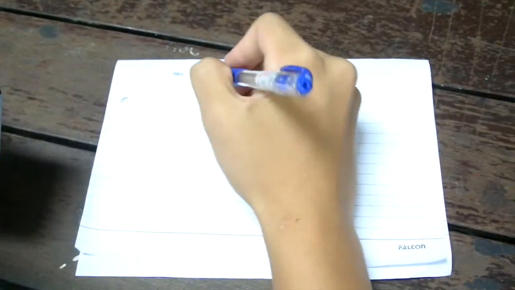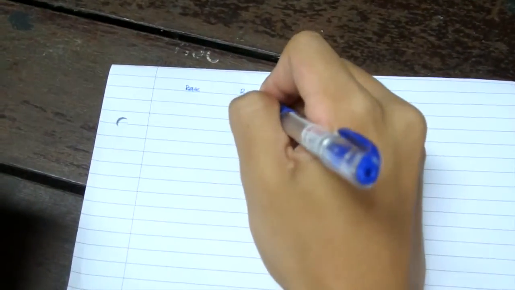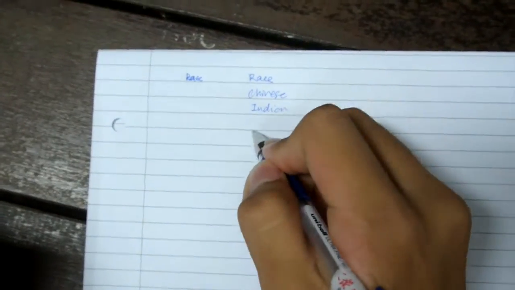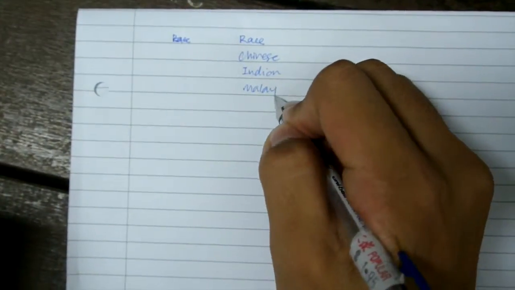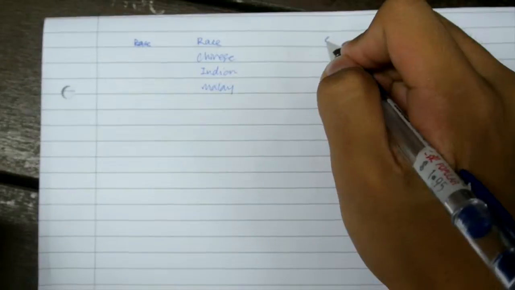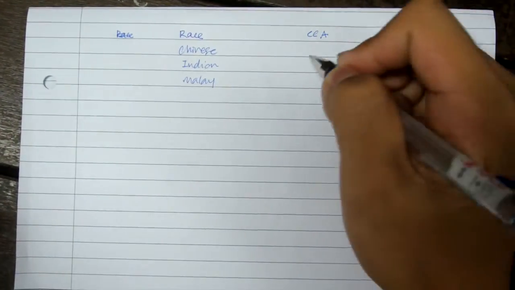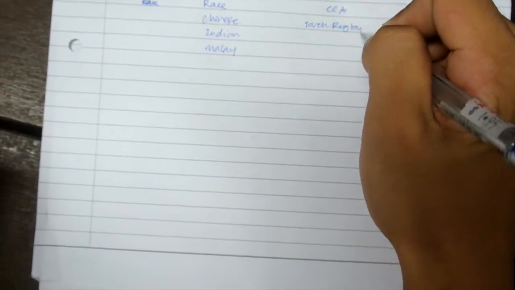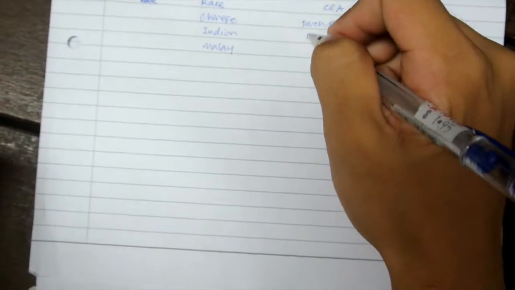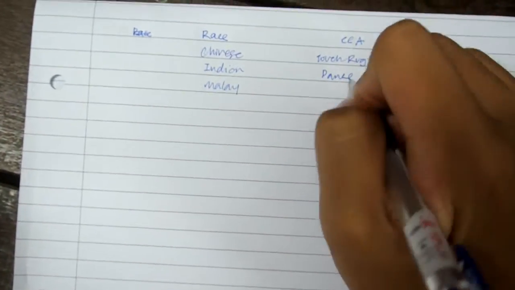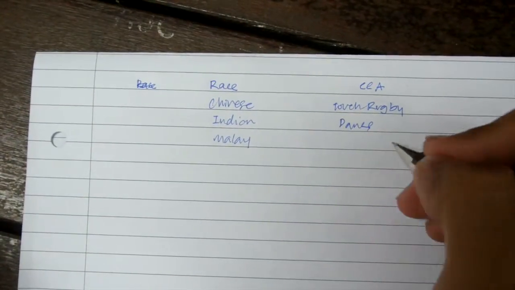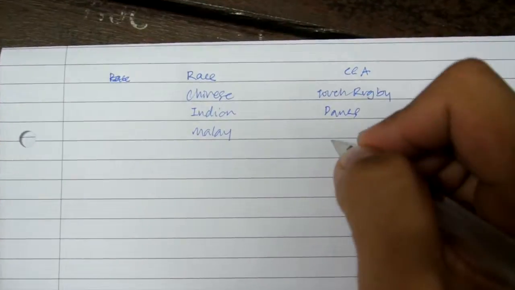Kang Ying wants to find a girlfriend soon, so he quickly creates a sample size of 30 girls from across the cohort. As you can see from the table he is drawing, the sample is non-random and the 30 girls are divided into mutually exclusive, non-overlapping subgroups. So I have divided them into race and CCA. For races, they are either Chinese, Indian or Malay. For CCA, they are either in touch rugby, dance or floorball.